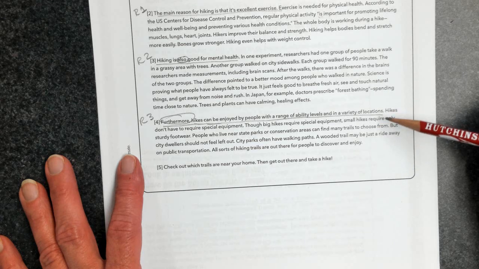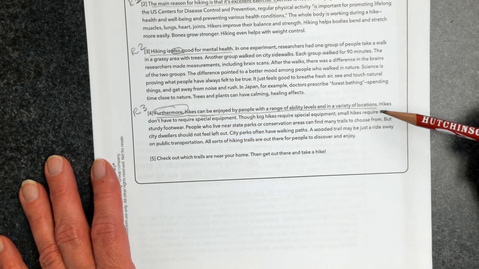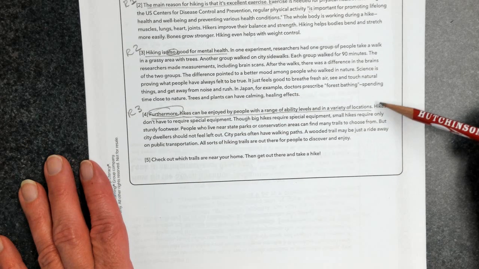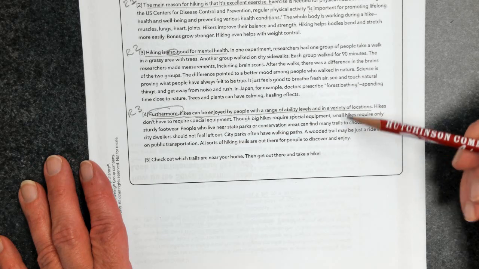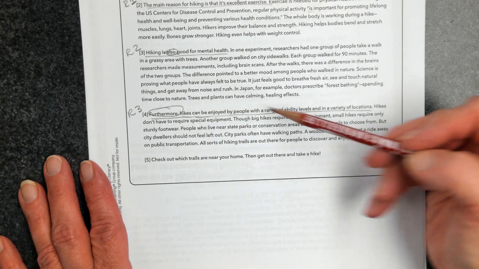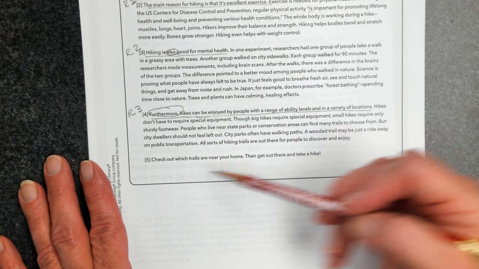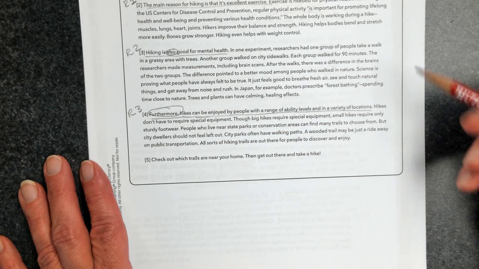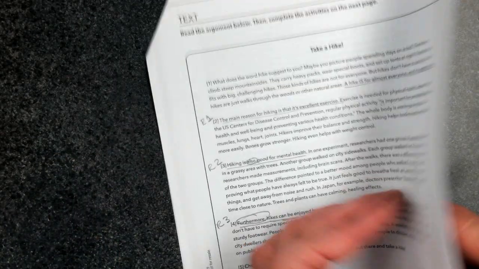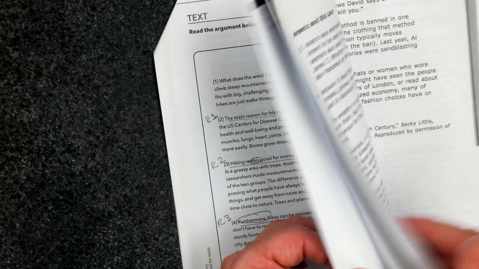They're not quoting anybody, and they're not citing a study. But what are they doing here? Saying that hikers don't have to go out and buy a bunch of special equipment. They can just use what they have. So they're making it very practical for how to do it. Yep. Okay. Good. So that is just another way of taking an article apart.